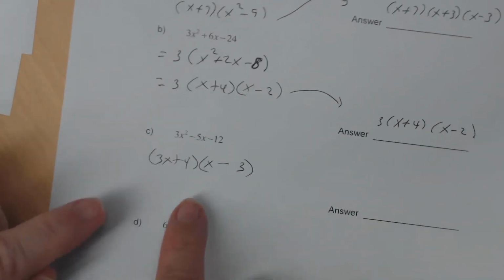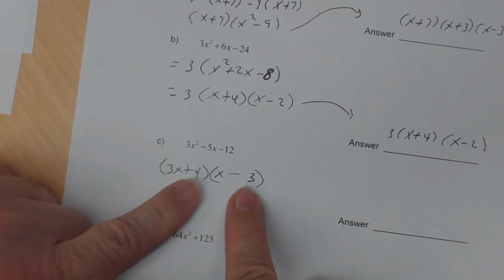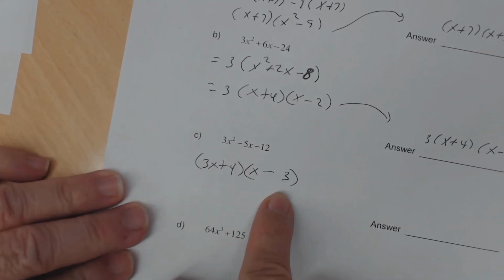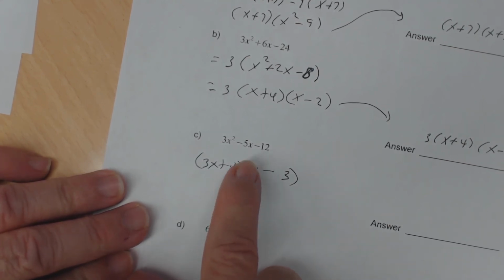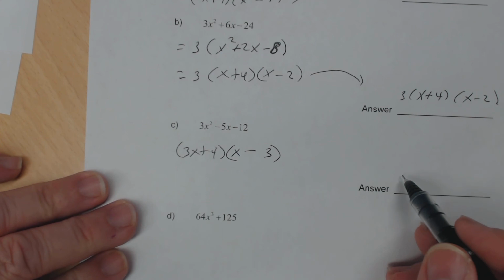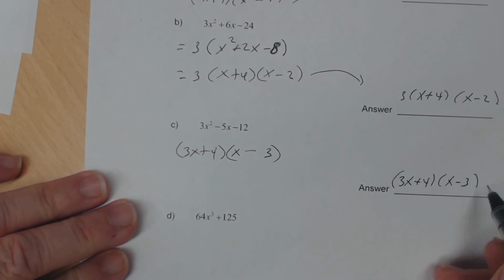And always check yourself. 3x times x is 3x squared. A positive 4 times a negative 3 is a negative 12. The outer is a negative 9x, the inner is a positive 4x. When I add them up, I get negative 5x. So that's your answer. So 3x plus 4 times x minus 3.